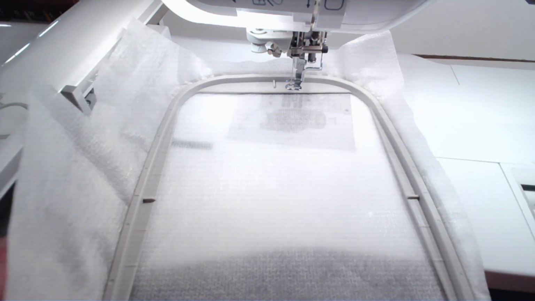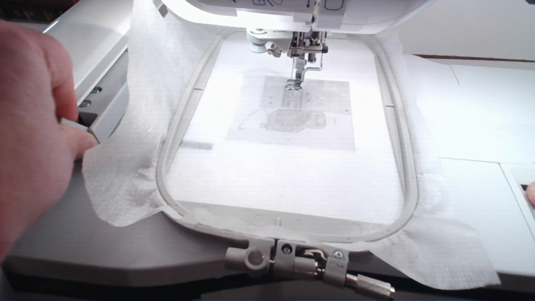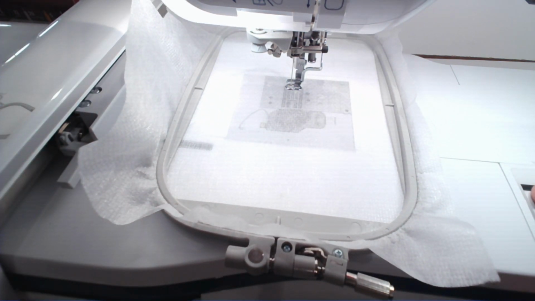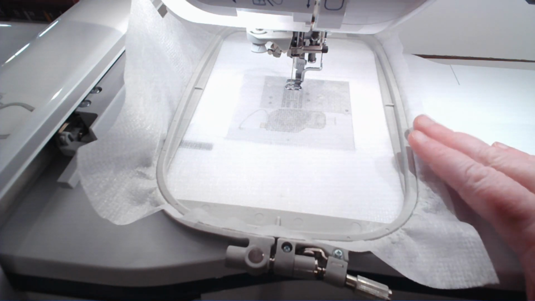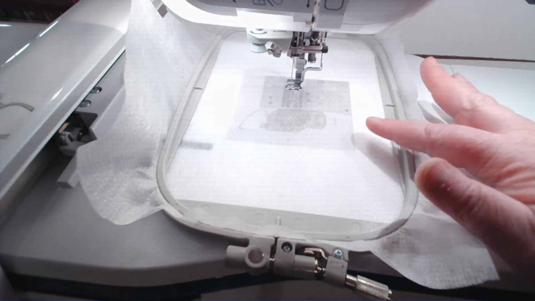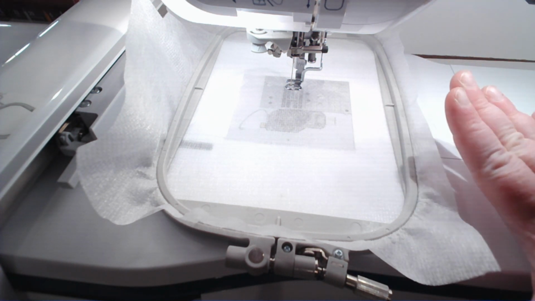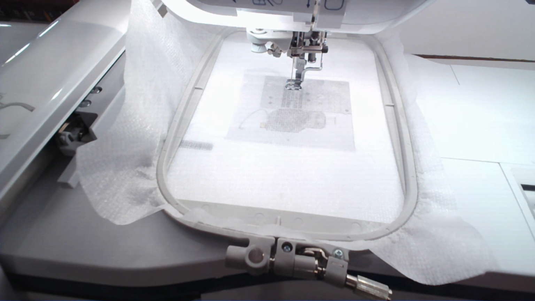Now normally, like I said on my other videos, I use the 8x8 hoop just for demonstration purposes because it's easier to see. But I'm going to use the 5x7 because that's what most of you may have out there. And the fabric will just lap over the sides a little bit, and I'll show you that when we get there. But it will work with the 5x7 hoop, no problem, because the design is 4.5 by 6.5.